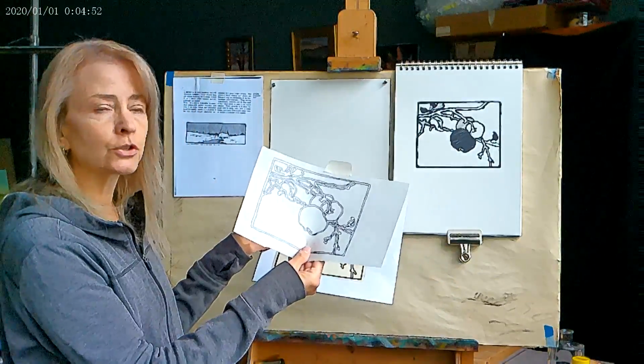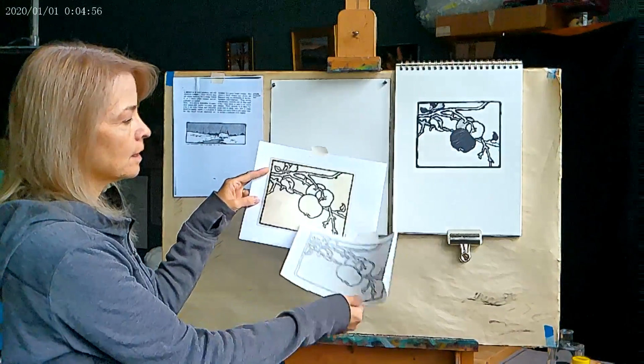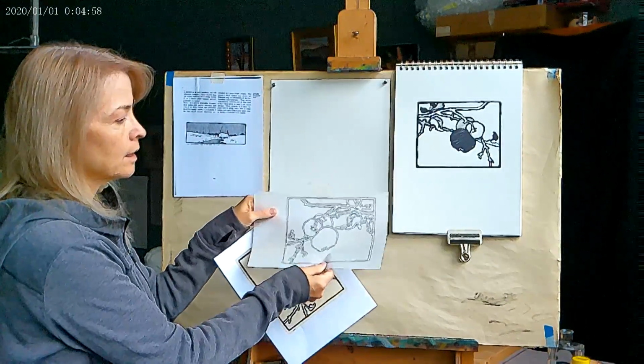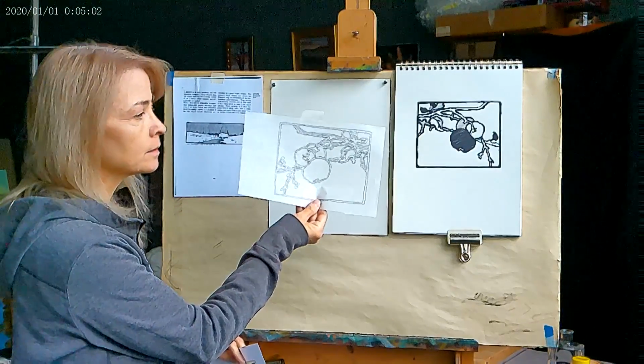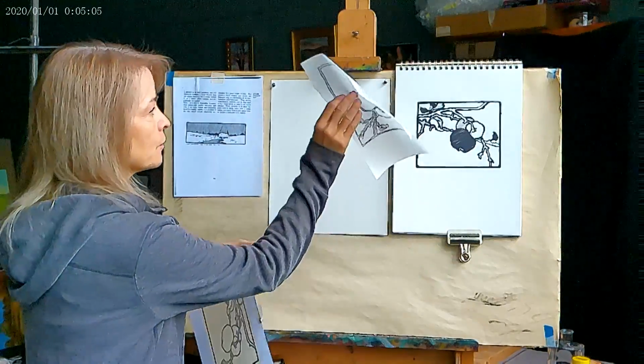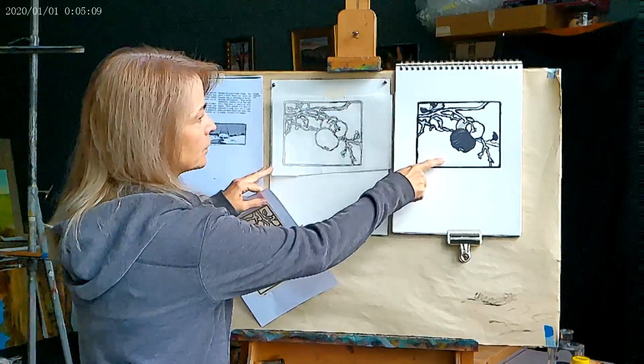Here you can see my tracing. I overlaid it, I traced it. I flipped it over. I traced the back of it to create a carbon. And then I flipped it over again and placed it on a piece of paper to transfer it like this.